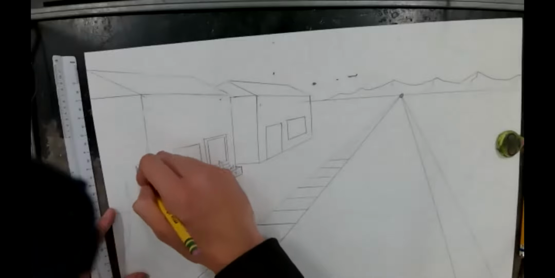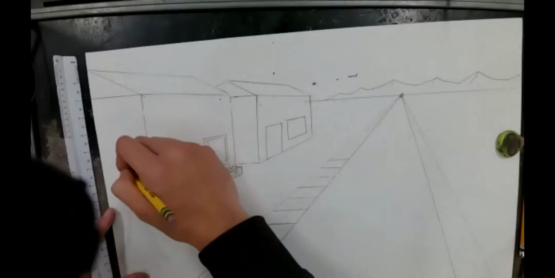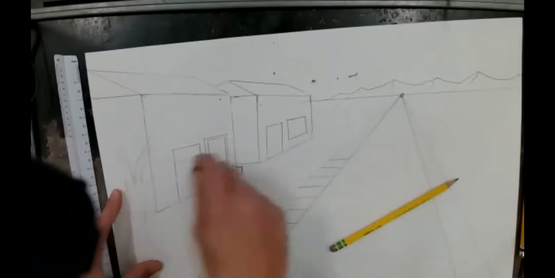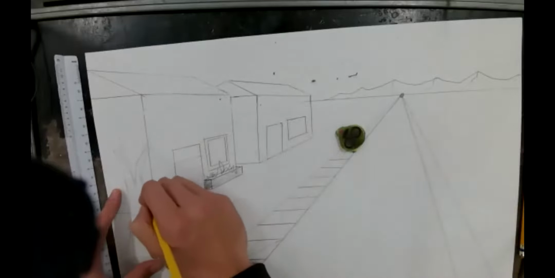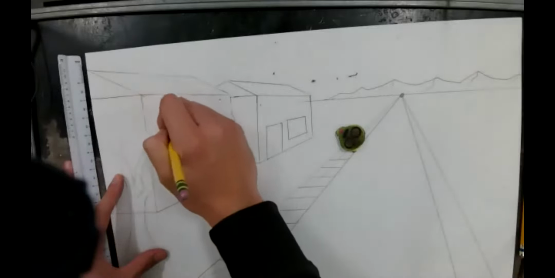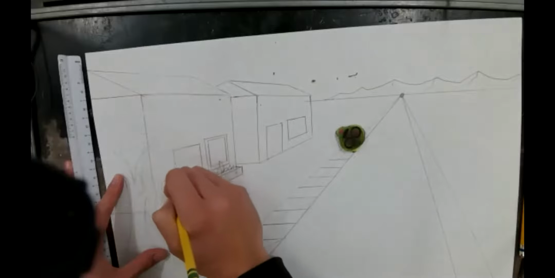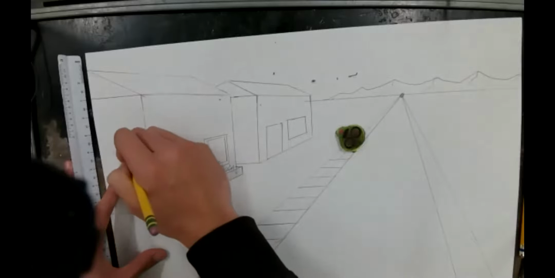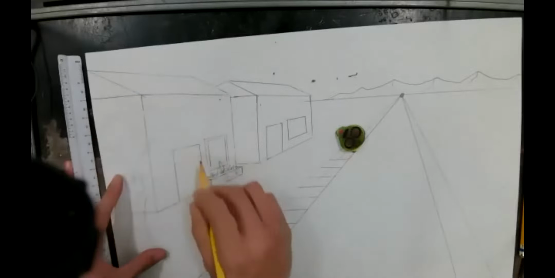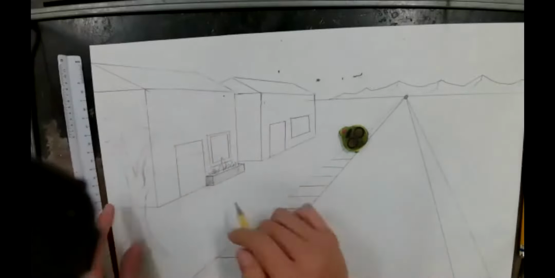But I'm going to add the branches. I'm adding the branches. I'm adding a tree, guys. And then maybe the leaves. So I can add more details on that. I can make it better at the end. Let's finish at the end.